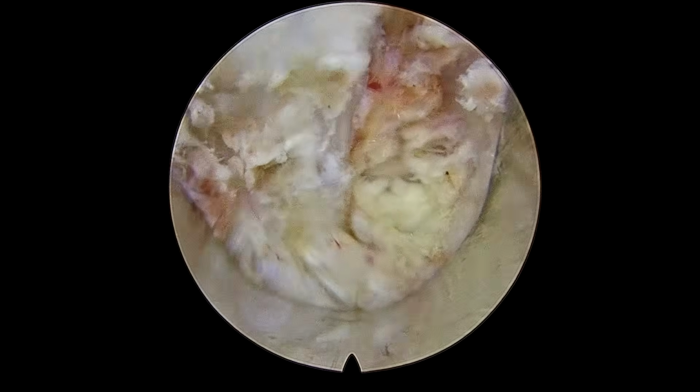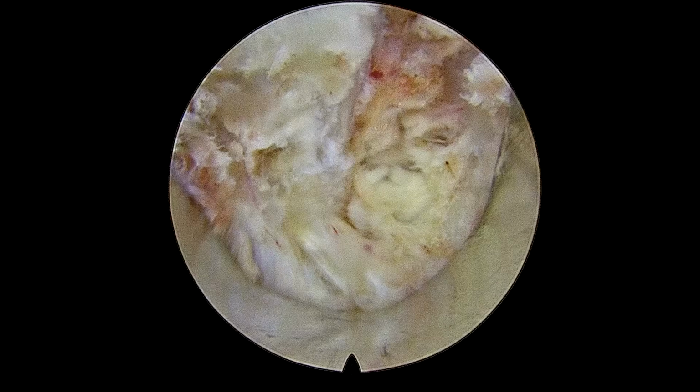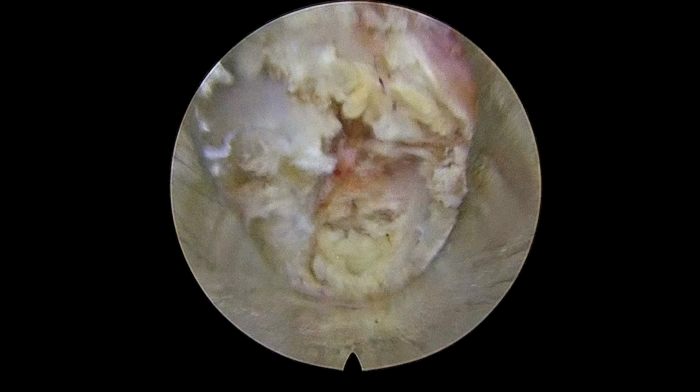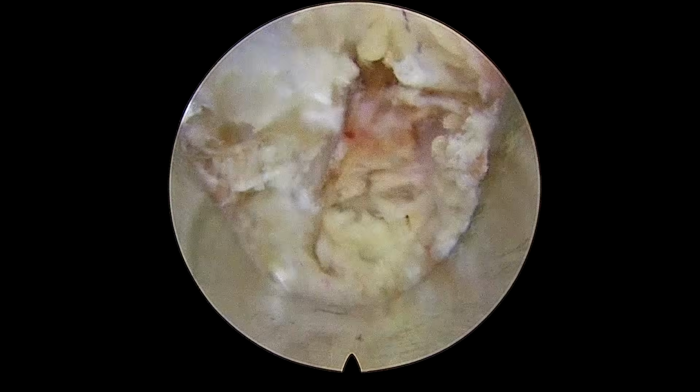So you can see here, I'm trying to coagulate every bleeder the moment I see that bleeder. So whether it is a small bleeder or a large bleeder, try to coagulate it the moment you see it, because in the cervical spine they bleed like hell, and certainly it will hamper your vision.